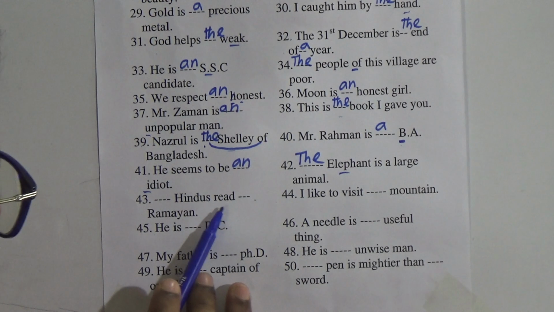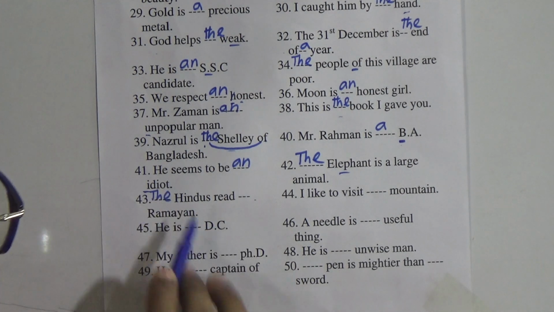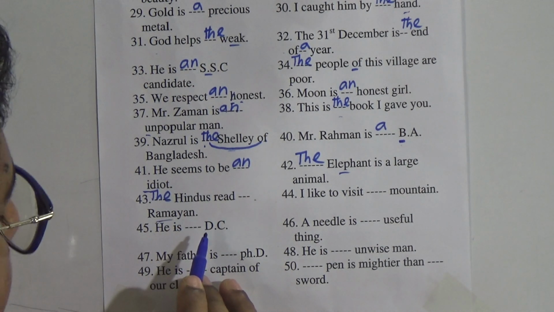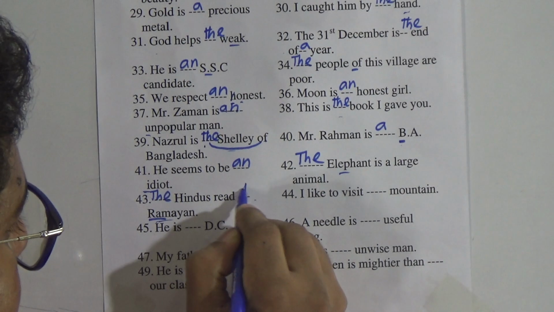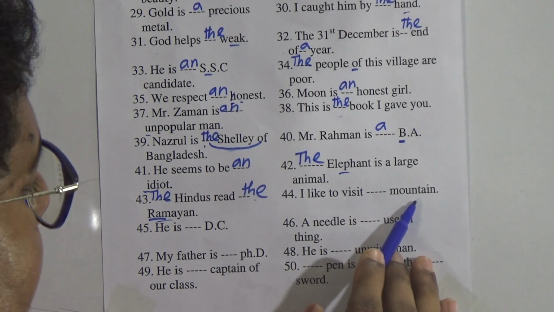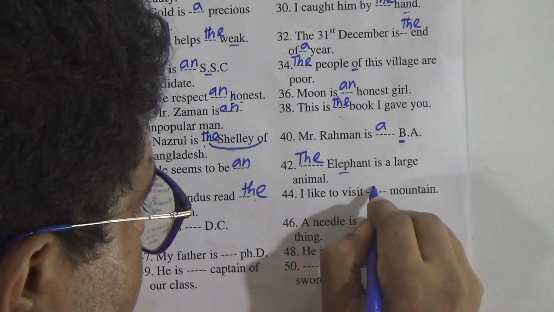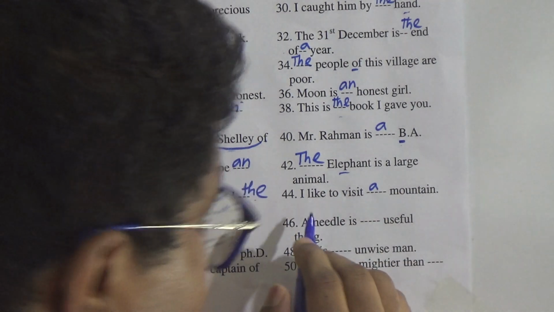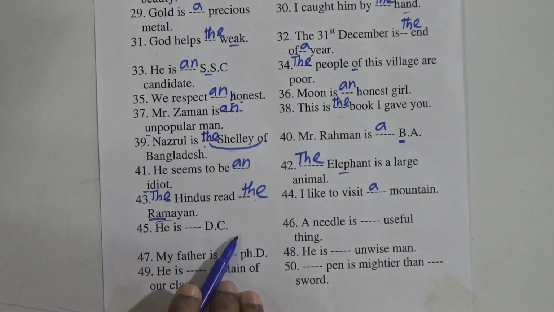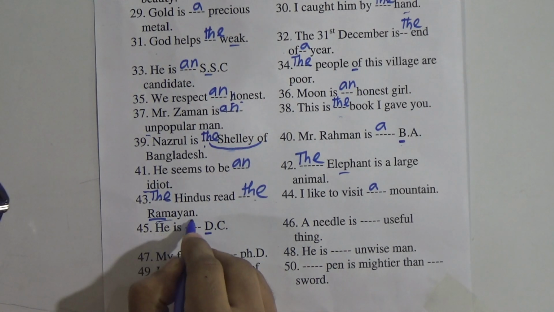Dash Hindus read the Ramayana. Before a nation name, we have to use the: the Hindus read. Ramayana is a book of the Hindus, the holy book of the Hindus. That's why we have to use the before that book also. The Hindus read the Ramayana. I like to visit dash mountain. I like to visit a mountain, because we don't know which mountain. It is indefinite here, so you have to use the indefinite article. He is dash DC. Here we pronounce D, a consonant comes, that's why we have to use a.